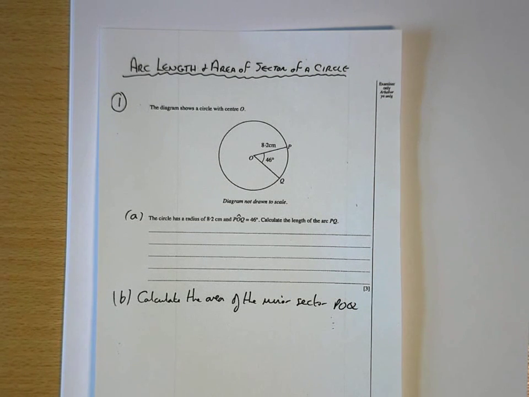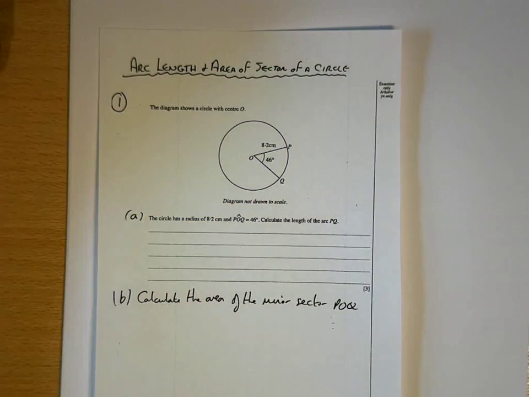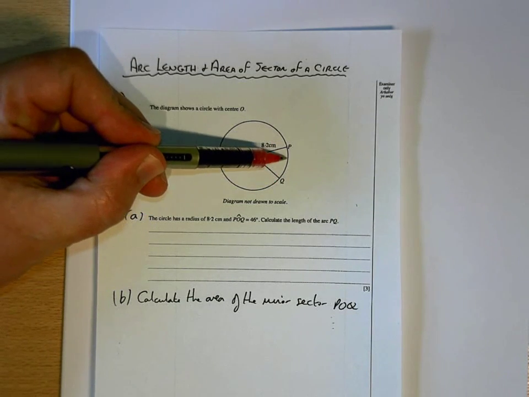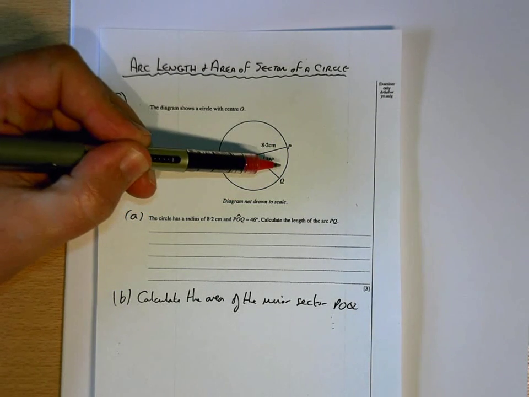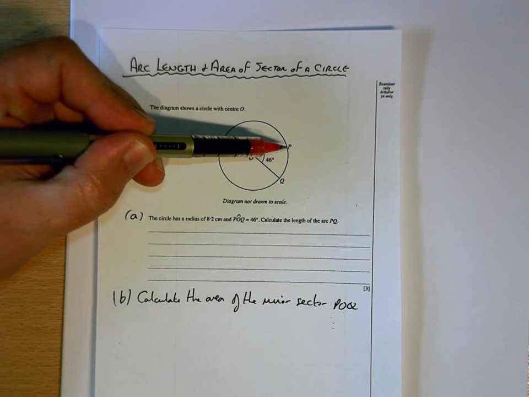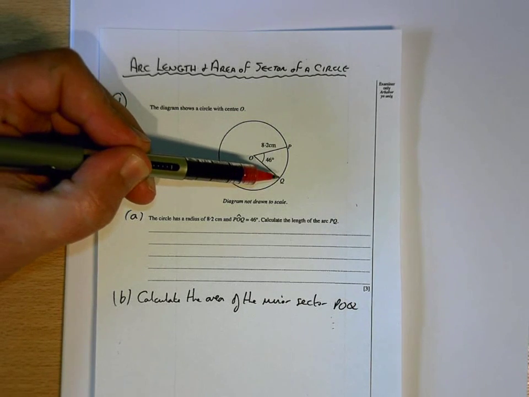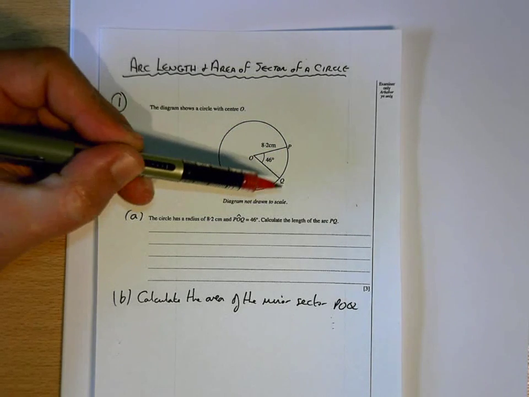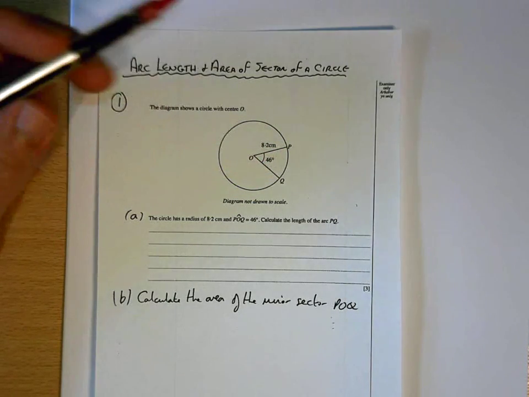Right, so we're dealing with circles here, and we're dealing with arc lengths, which are part of a circumference. Okay, the circumference of that circle would be all the way around. The arc is the curve that goes from P to Q, which is going to be a fraction of the full circumference of the circle.